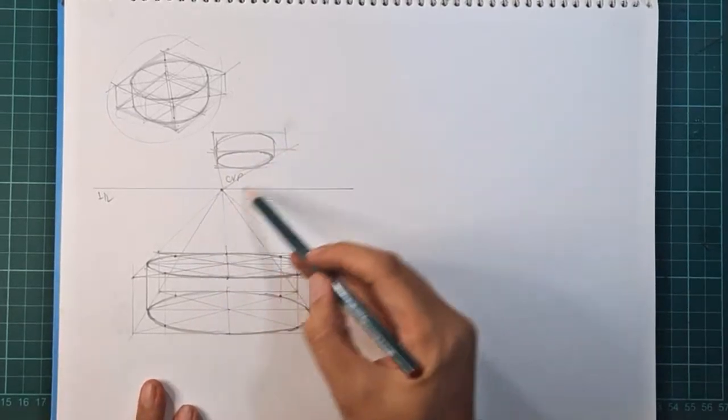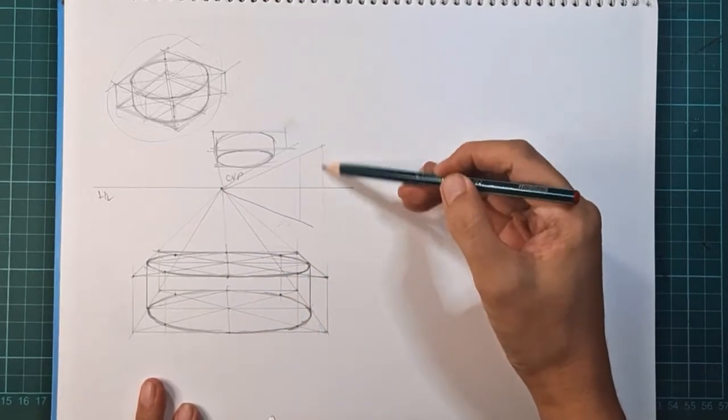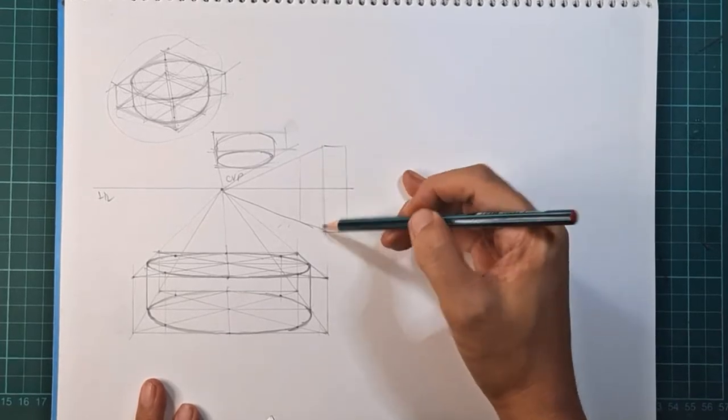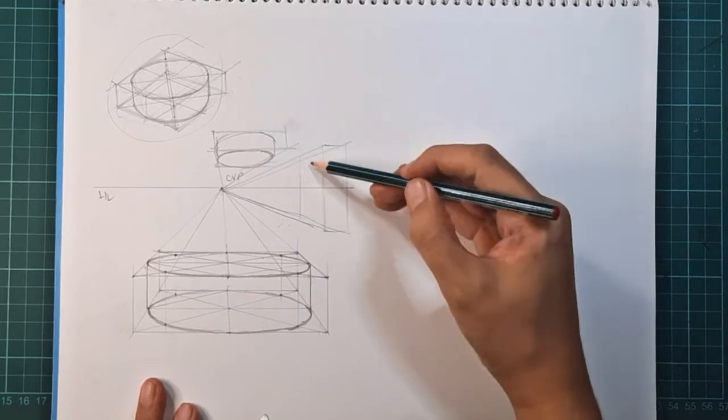You can also do this, if you want to, or if your project requires it, you can always do this on the side.